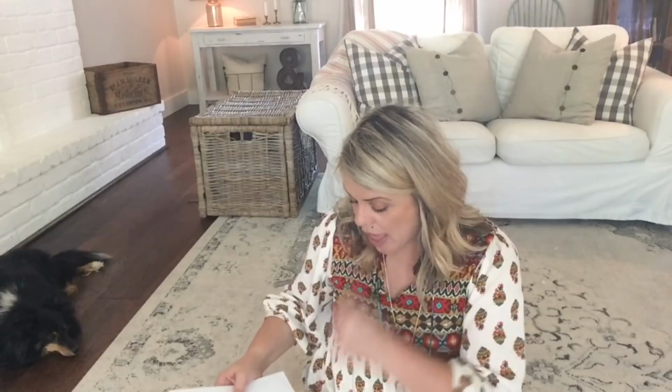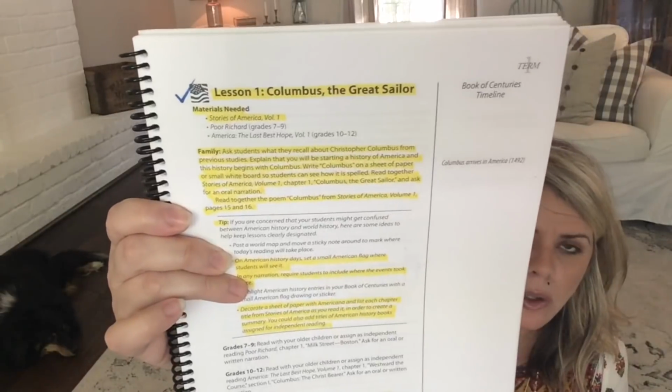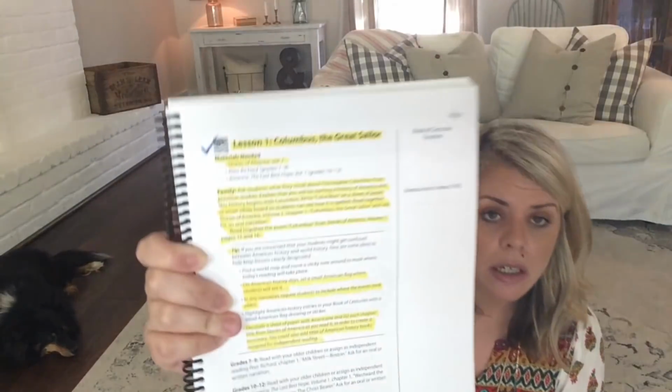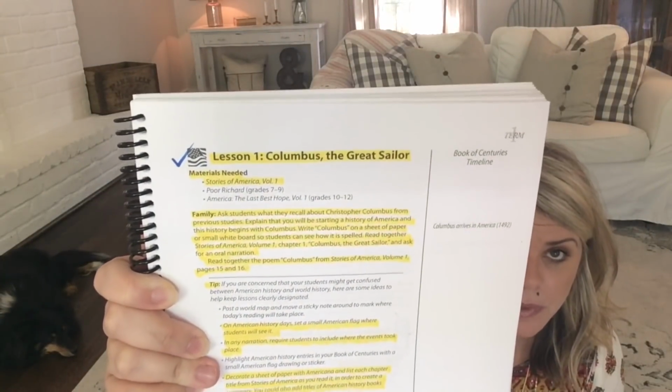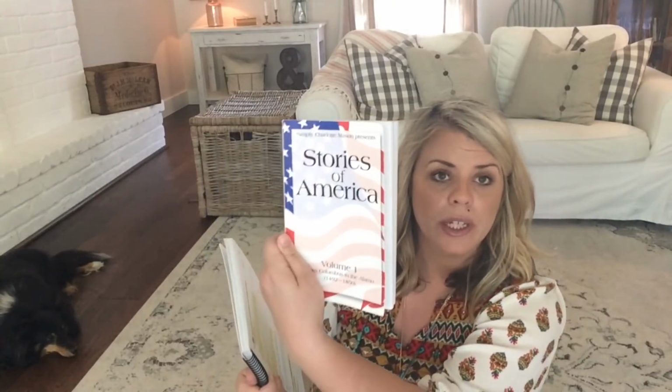Let me give you a sample of what the days look like. I'll just start with lesson 1. You know that you're doing American history because there's a little American flag right here. On lesson 1, our first lesson of this year, it was Columbus, the Great Sailor. She has right here, materials needed. What I'm going to need is Stories of America, Volume 1, which is right here.